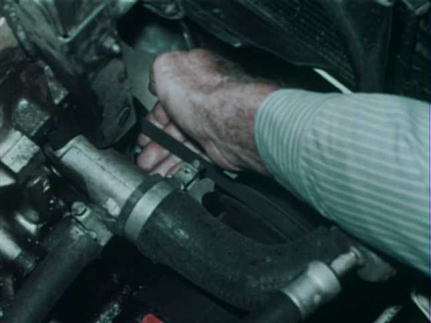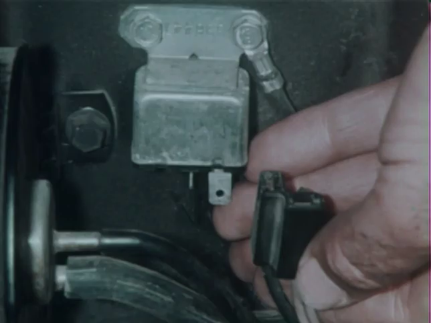Let's follow the steps you would take to diagnose this clutch problem. If you are working on a 1974 Vega, the next step would be to check the time delay relay.